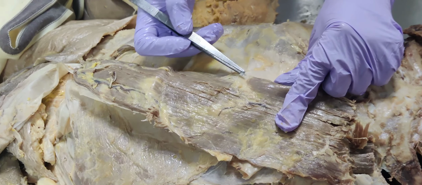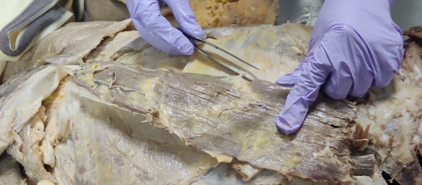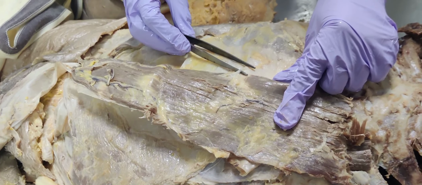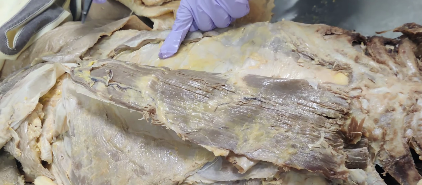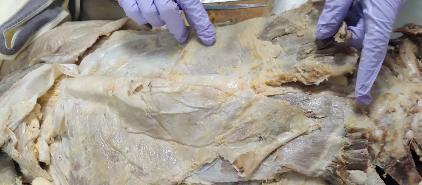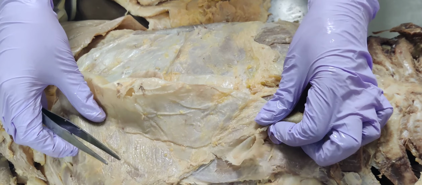Also we can see here the nerves which are supplying the rectus sheath. These are the intercostal nerves. These are also the contents of your rectus sheath. So this is all about the formation and the contents of the rectus sheath.